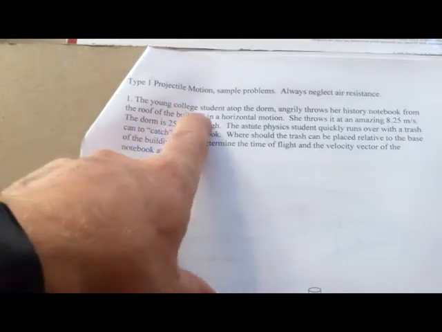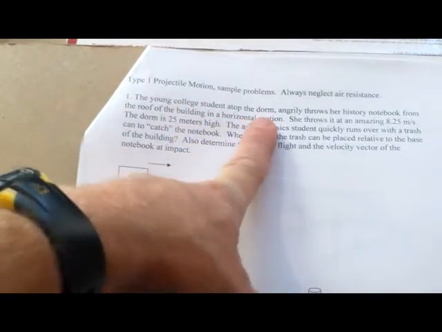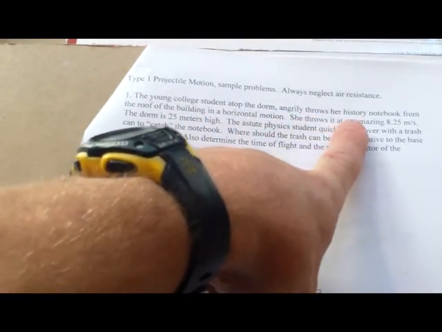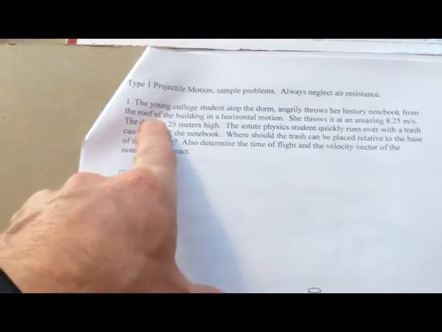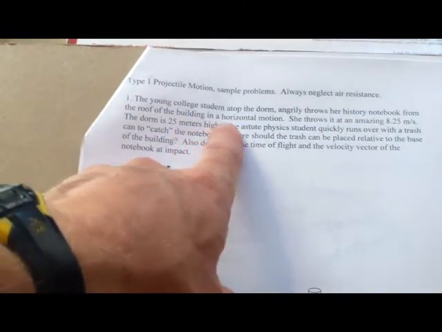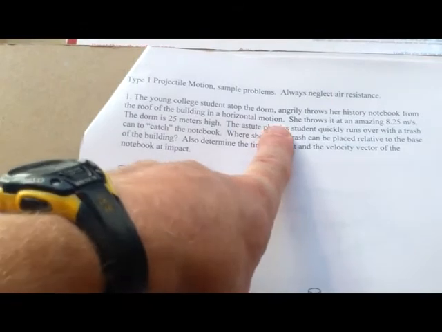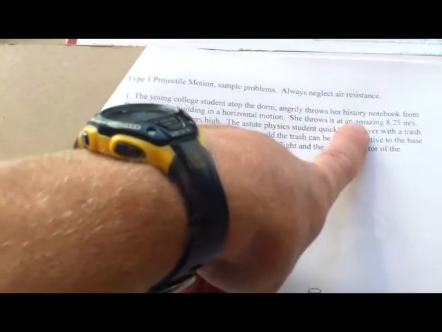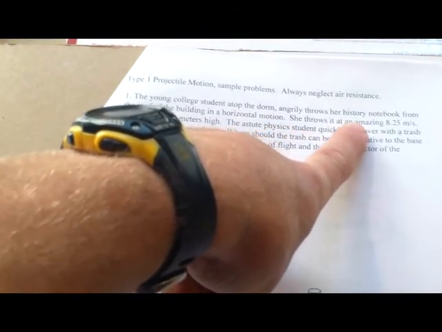The young college student atop the dorm angrily throws her history notebook from the roof of the building in a horizontal motion. She throws it at an amazing 8.25 meters per second.